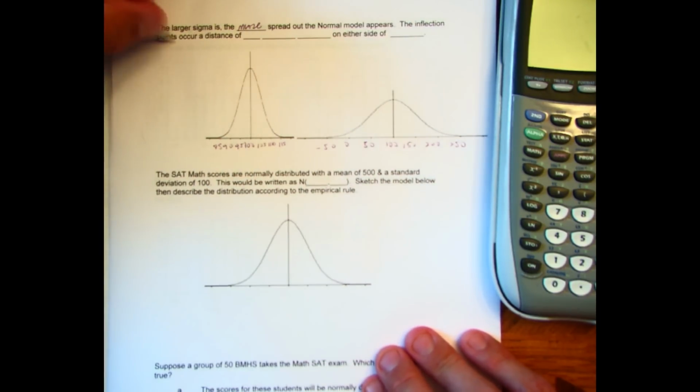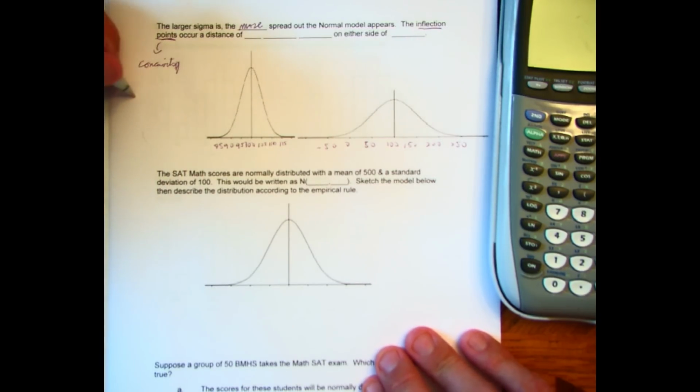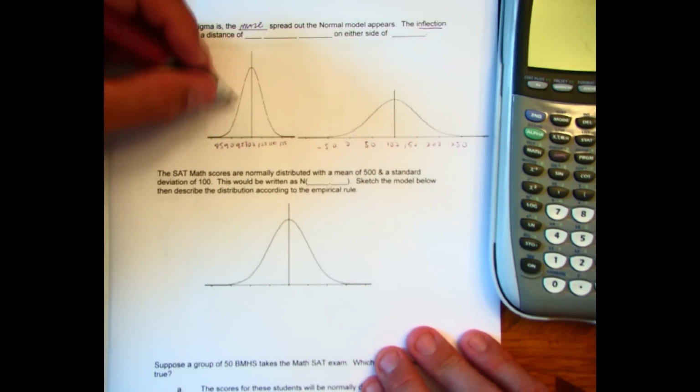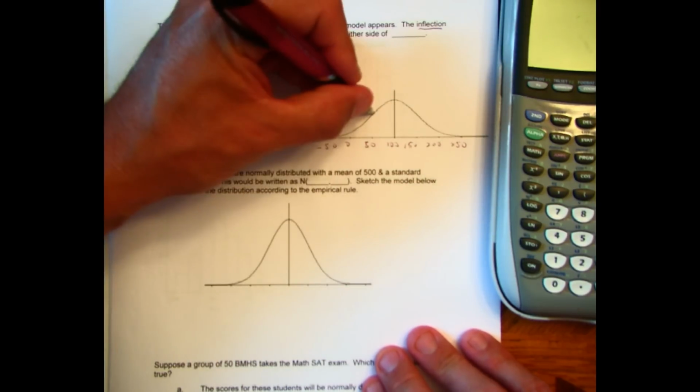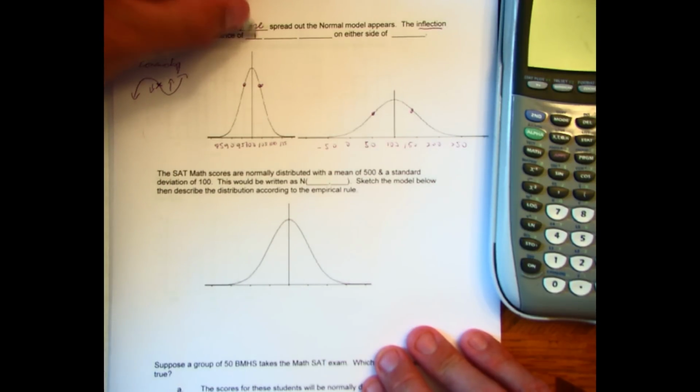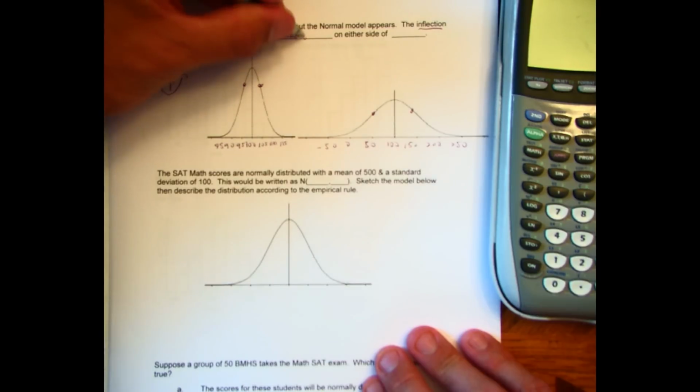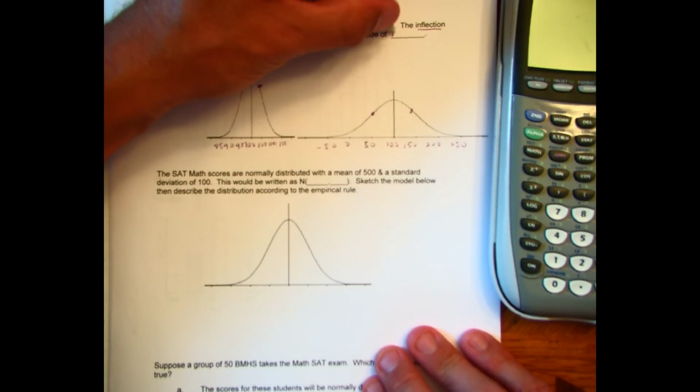Now, this inflection point is about concavity. If I was to draw a curve, this part of the curve right here is concave down, because the water would pour out of it, and this part of the curve is concave up. There's a point in this curve, right about there, where the concavity changes, from concave down to concave up. That's an inflection point. In this normal model, you can see it is concave down in here but concave up over here, and that inflection point occurs one standard deviation on either side of the mean.